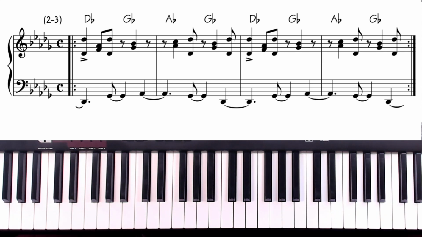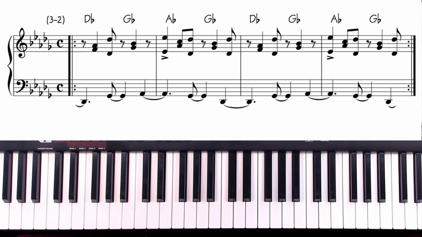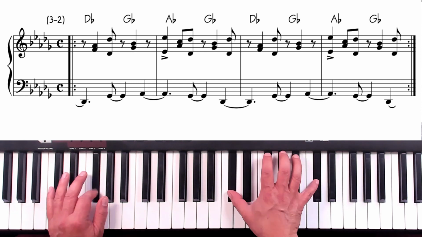Good. Now we're gonna do the same, but in 3-2 clave, at 172 beats per minute. So let's see if we can do it. Here we go. 1, 2, 1, 2, 1, 2, 3, 4.